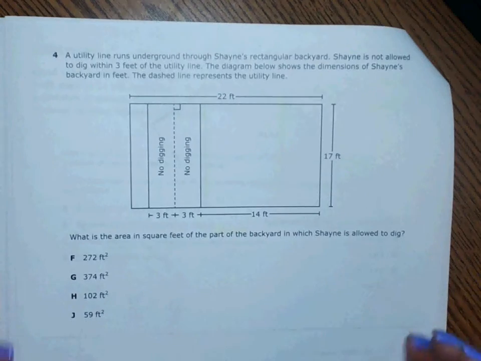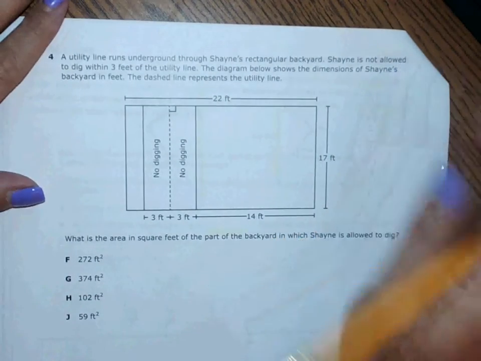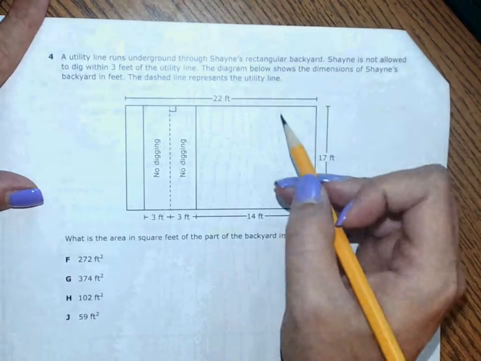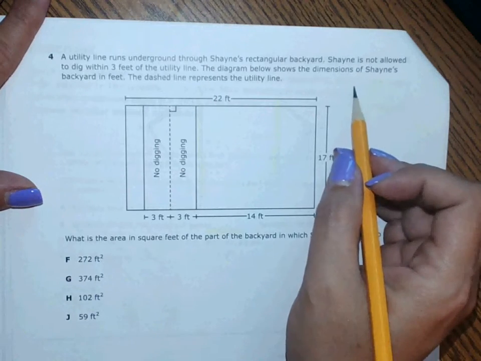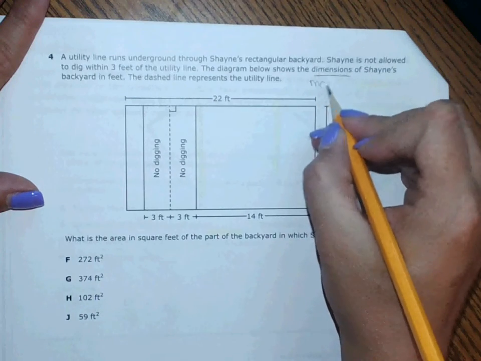Okay, number 4 on the STAAR ready says a utility line runs underground through Shane's backyard. Shane is not allowed to dig within 3 feet of the utility line. The diagram below shows the dimensions of Shane's backyard in feet. The dashed line represents the utility line. Dimensions is just a fancy word for measurements.